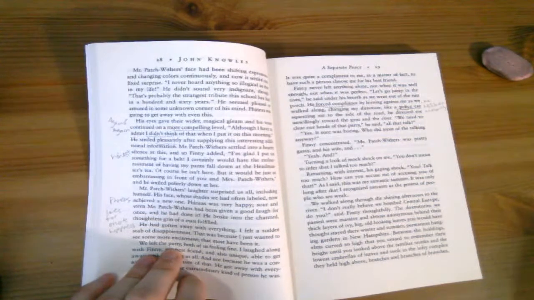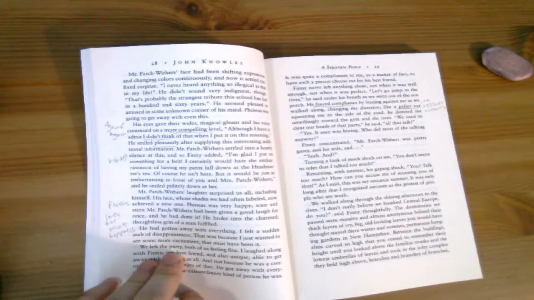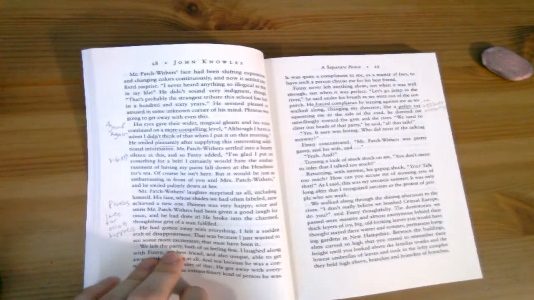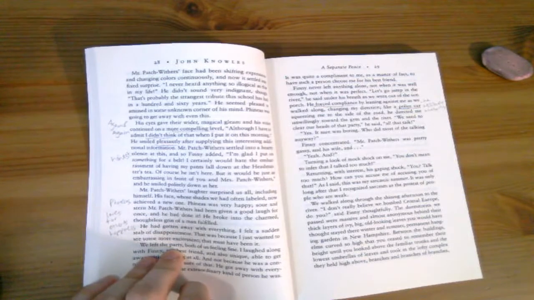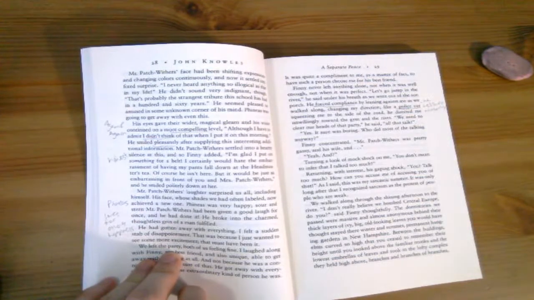"Yes, I'm sure it was boring. Who did most of the talking anyway?" Finny concentrated. "Mr. Patchwithers was pretty gassy, and his wife." And turning a look of mock shock on me, he said, "You don't mean to infer that I talk too much?" Returning with interest his gaping shock: "You talk too much? How can you accuse me of accusing you of that?" As I said, this was my sarcastic summer. It was only long after that I realized sarcasm as the protest of people who are weak.